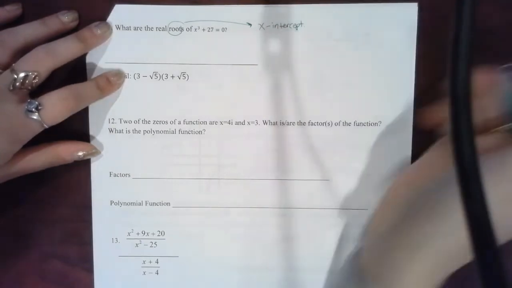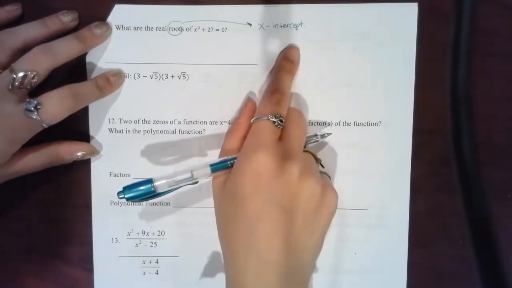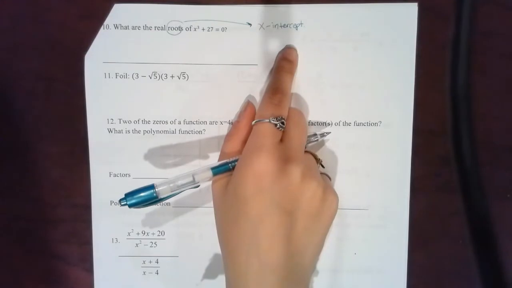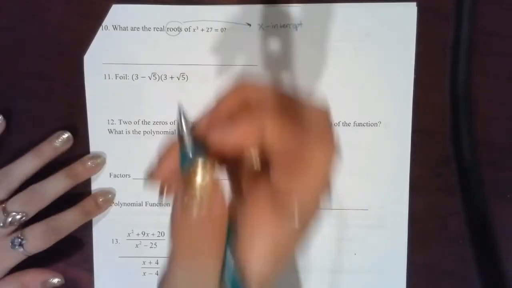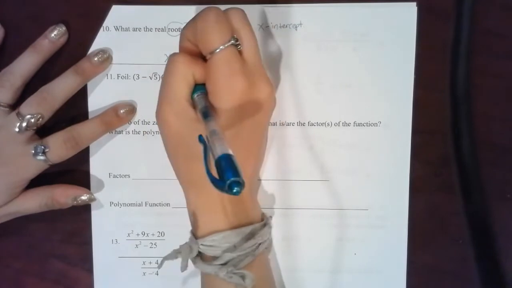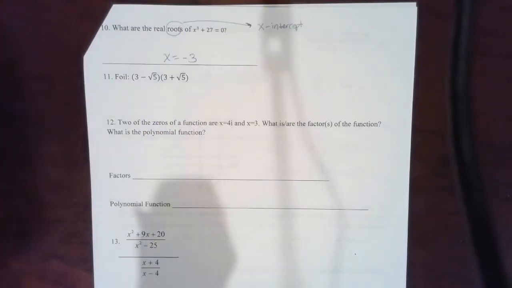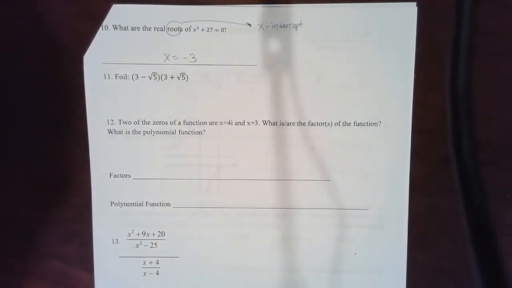So basically we're looking for the actual x-intercepts, and that can be done with Desmos or your calculator. Right? So if you plug it in and look for your x-intercepts, you notice there's only one, and it's at -3. Let me bring up Desmos just for us to see.